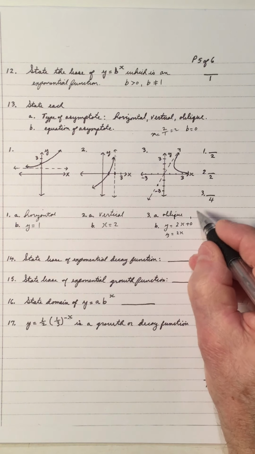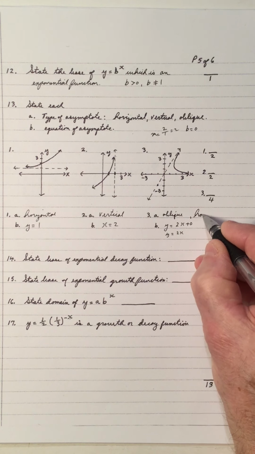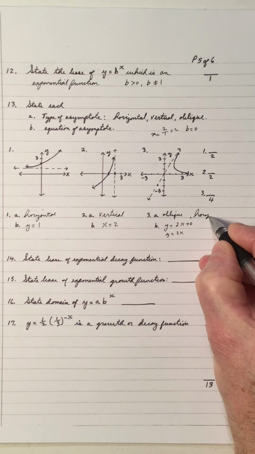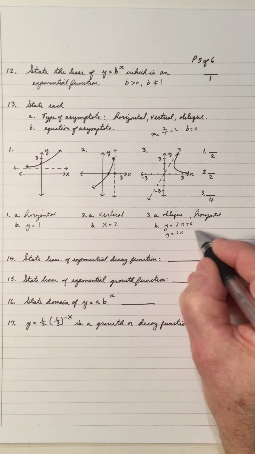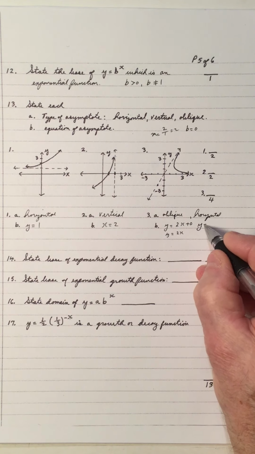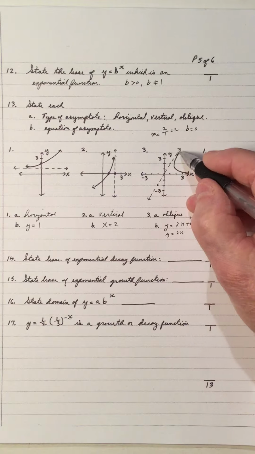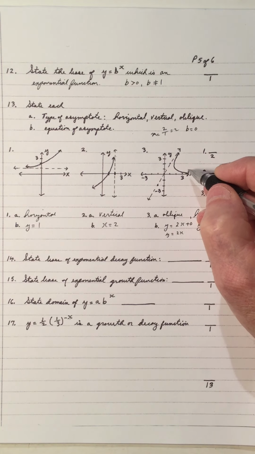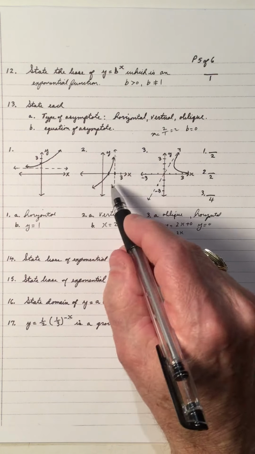That's the oblique asymptote. But there's also a horizontal asymptote, which is y equals 0, right along there. So it has an oblique asymptote and a horizontal asymptote. And these asymptotes will be discussed in the math as we go further.